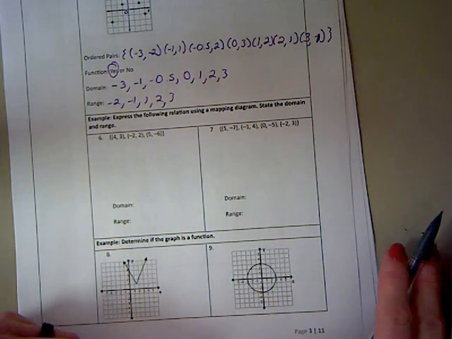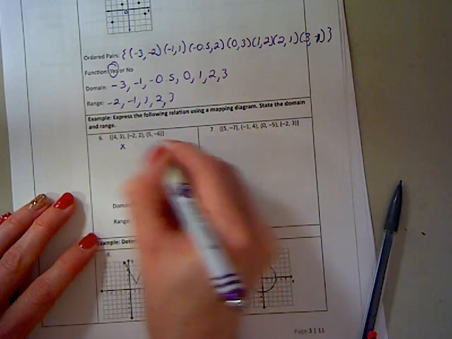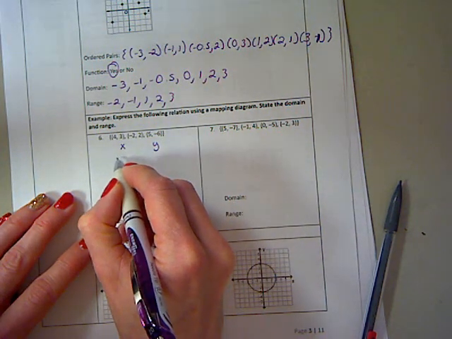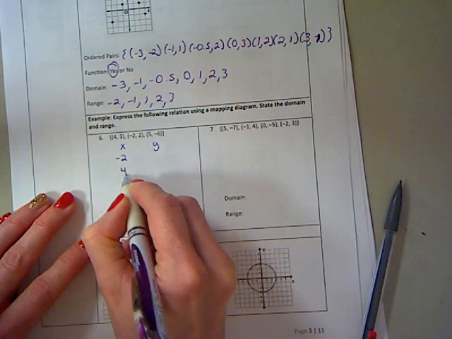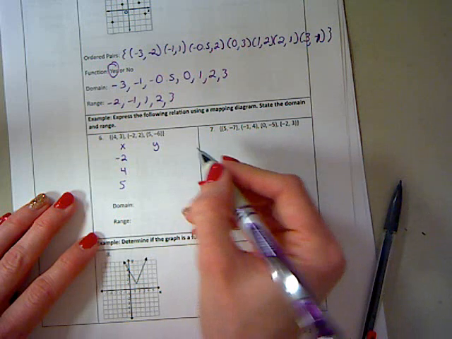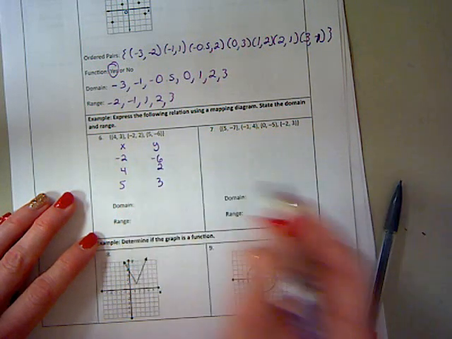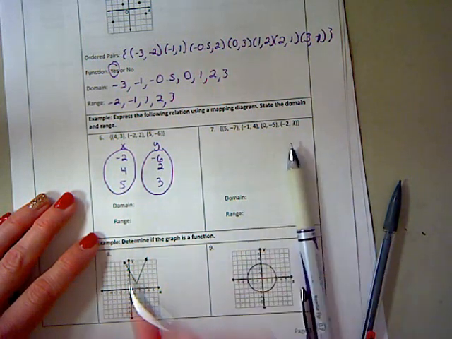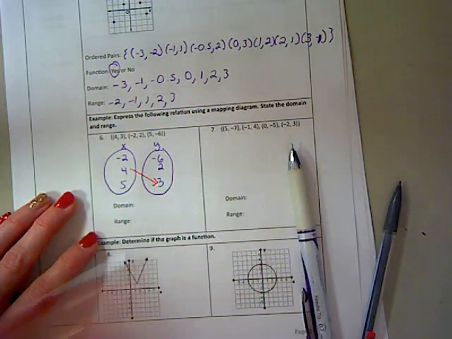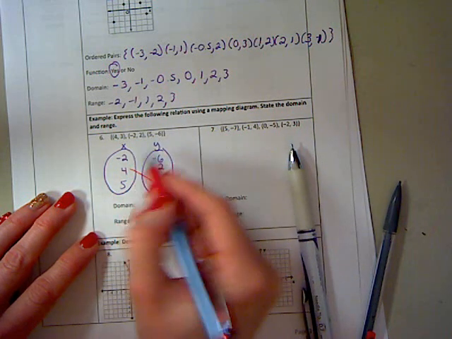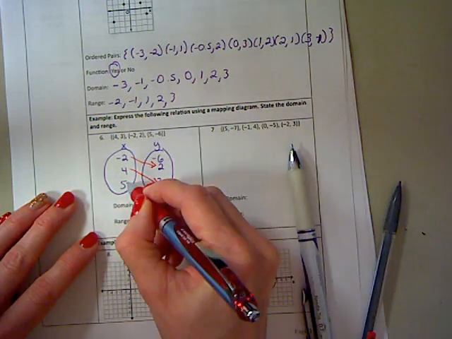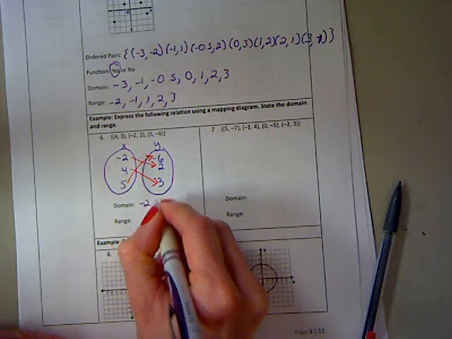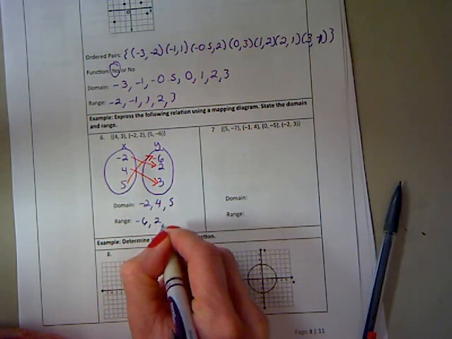Express the following as a mapping. So for a mapping, you're going to make an x and a y. And I like to put the x and the y values in order. Okay, so my x values in order would be -2, 4, and 5. So smallest to biggest. My y values would be -6, 2, and 3. Put circles around them. And now you draw arrows to the ones that match up. So 4 went with 3. Draw an arrow with a line and the arrow pointing at the 3. -2 went with 2. And then the 5 went with the -6. So domain and range are super easy because you've already done it. -2, 4, and 5. -6, 2, and 3.